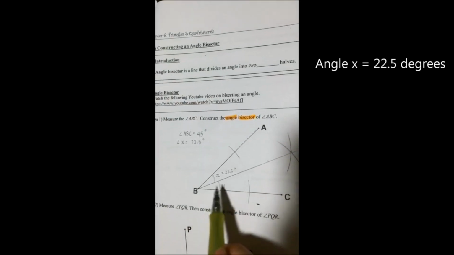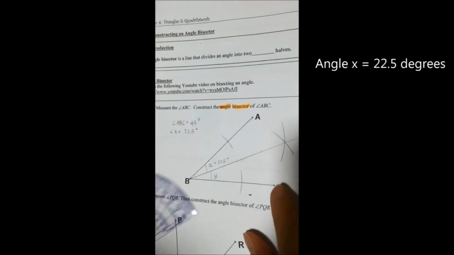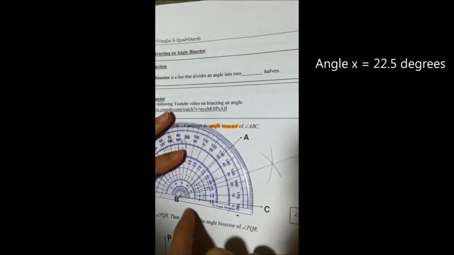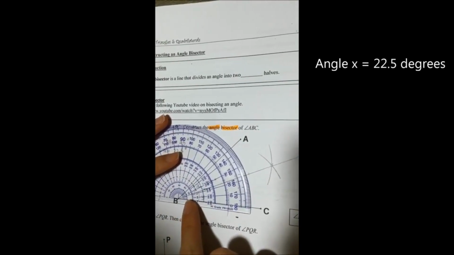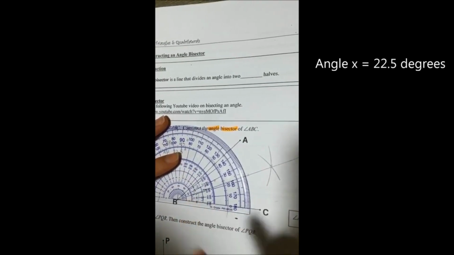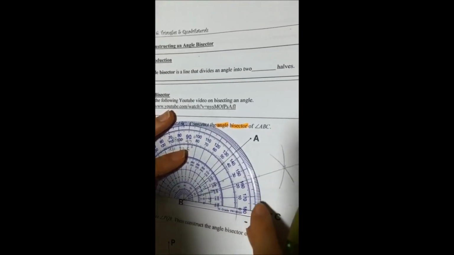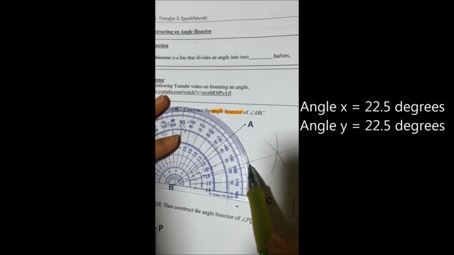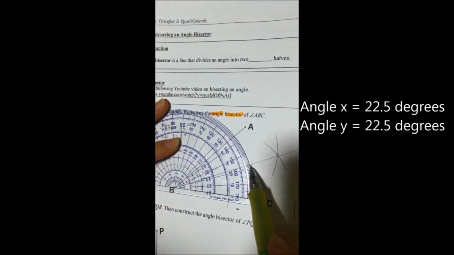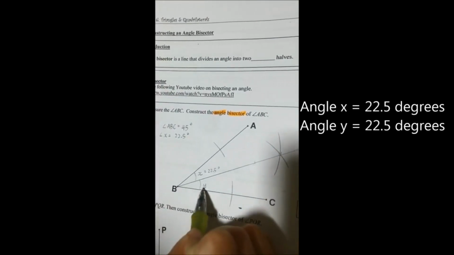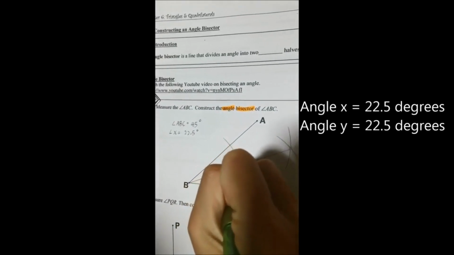Okay, and let's measure angle Y also. We'll put our protractor on the straight line here, and I measure angle Y, which is here. So angle Y is 22.5 degrees also. If you read carefully, you notice angle Y is 22.5.